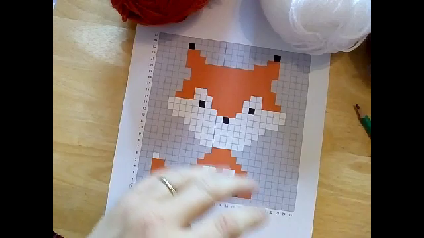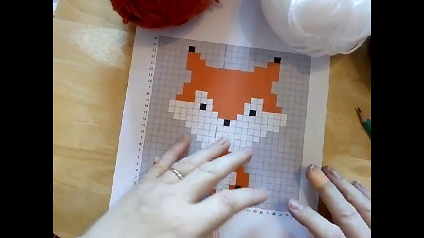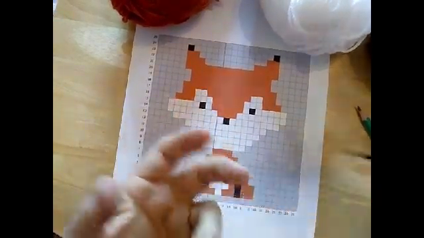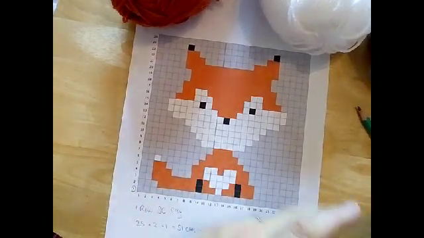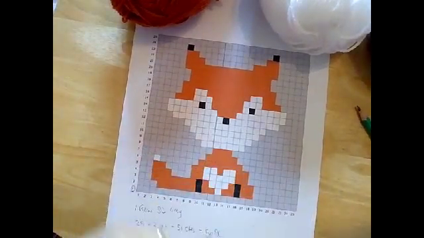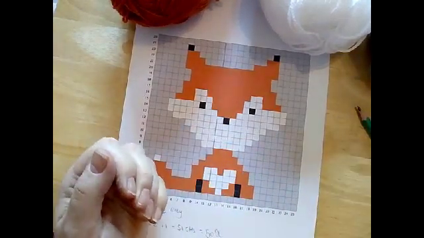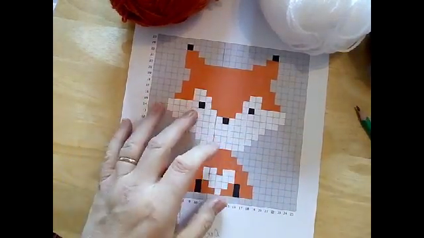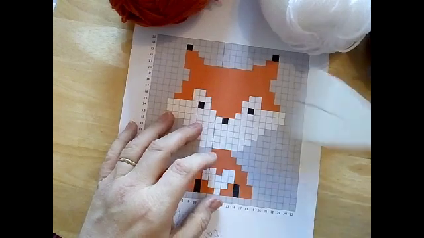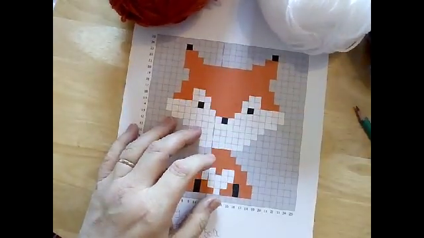You can use toilet roll tubes. You can use just a piece of straight card. That's fine too. Anything that you can wrap it around. The pegs are quite handy. You can clip it to your work when you've finished. So yeah, have a play, see what you like. But these do work quite well as well.